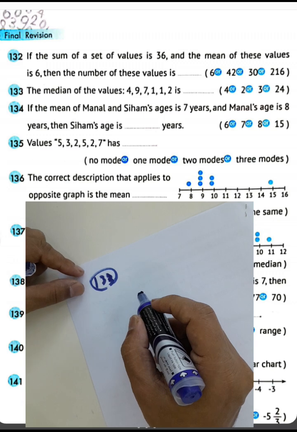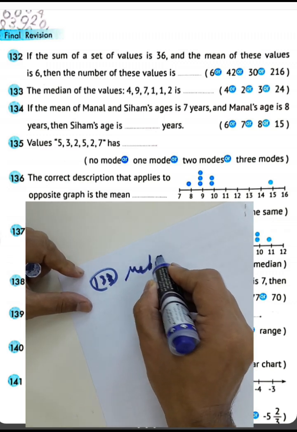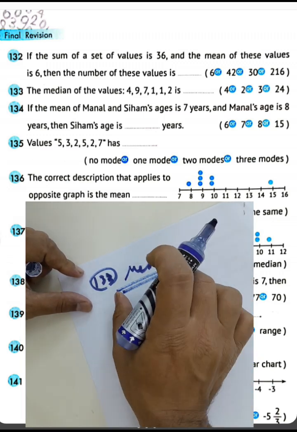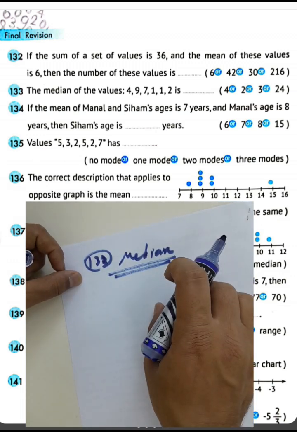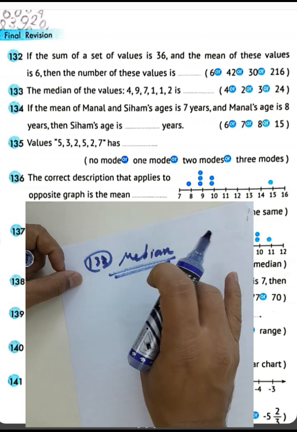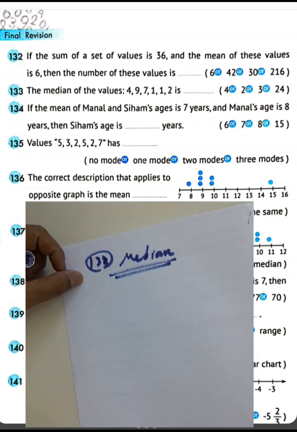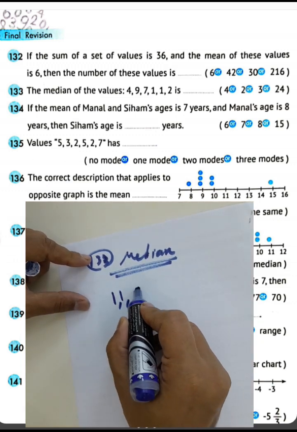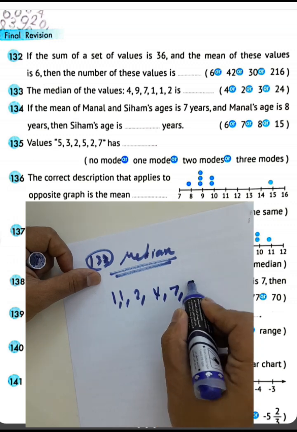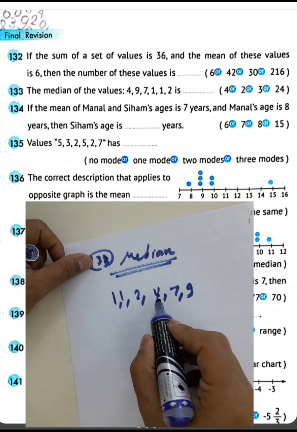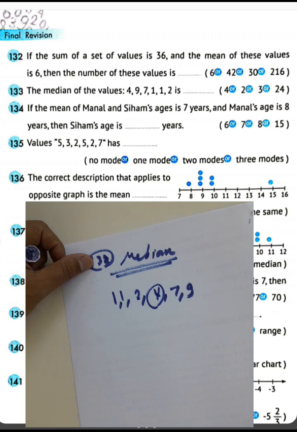The median of the values, we can find the median by arranging all the values in ascending or descending order, and then finding the number that lies in the middle. First step, we have 4, 9, 7, 1, 1, 2. We arrange 1, 1, 2, 4, 7, 9, and the median will be equal 4.